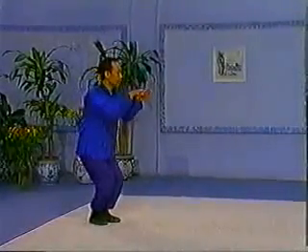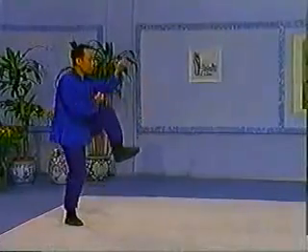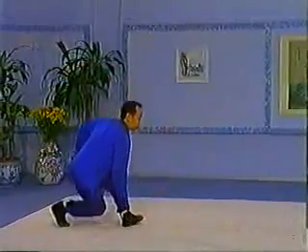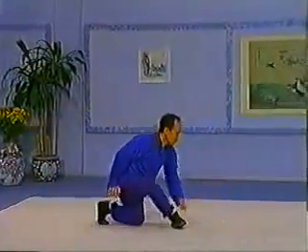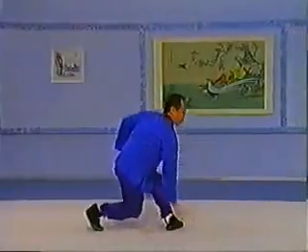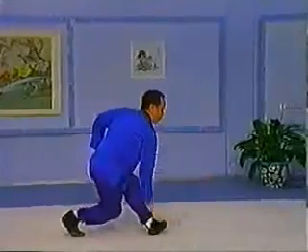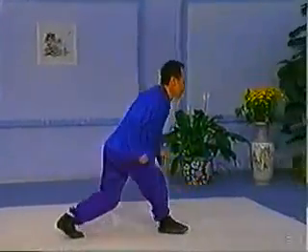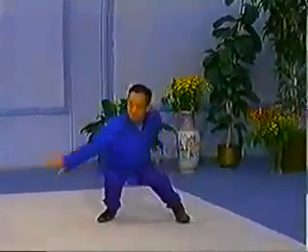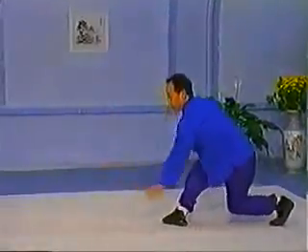Now Sifu Wing Lam will perform the entire 12 animal set as we've just learned it. Except to begin with, Sifu Long will show you 3 variations of the dragon style. The first one is with the dragon stances somewhat higher than normal practice height. This will give the practitioner a great opportunity to develop leg strength as well as flexibility in the hips, knees, and ankles.